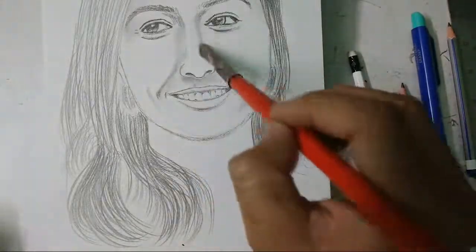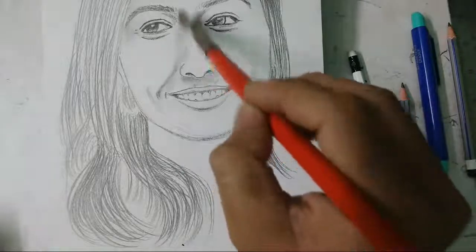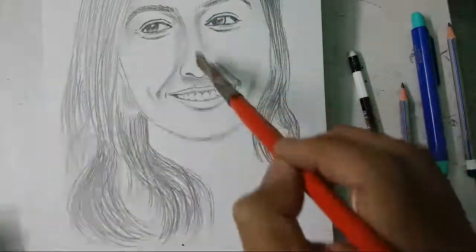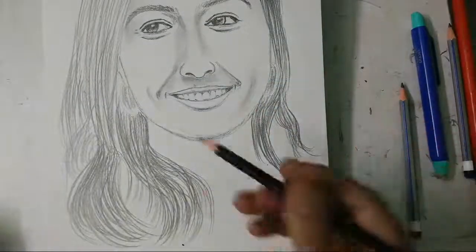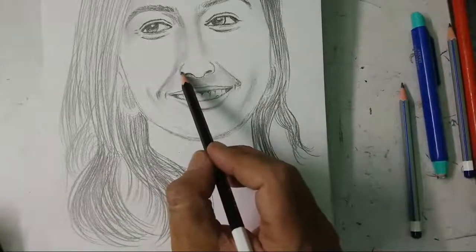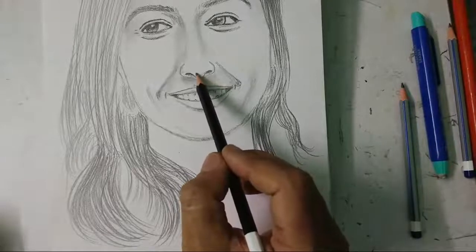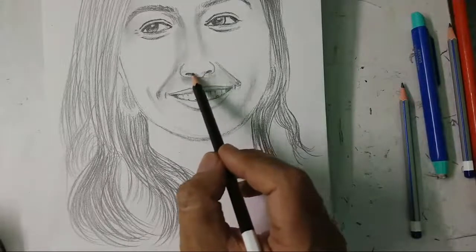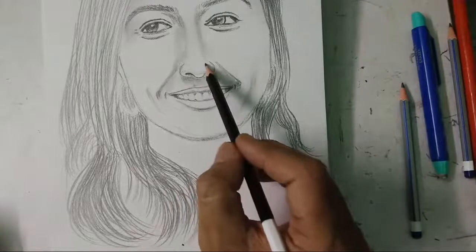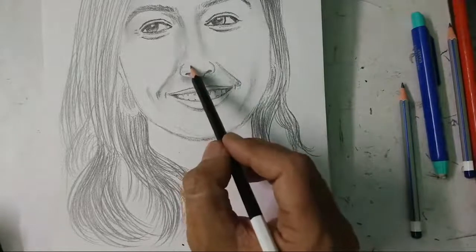Now wherever you want a soft shading, move the brush, and in the nose the soft shading I am doing, then I will just rub it with a small brush, so it will give it a shape.